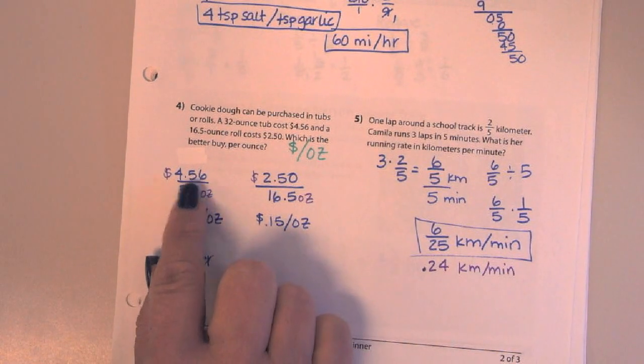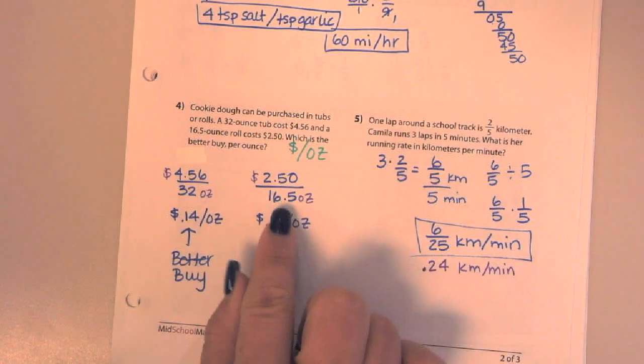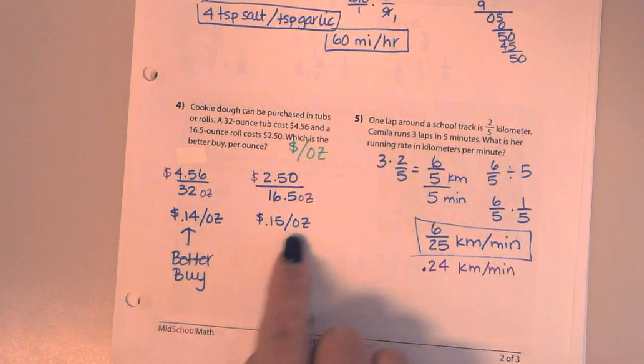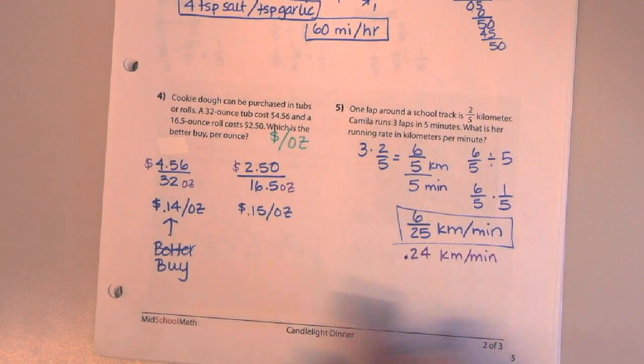So use your calculator. You're going to do money divided by ounces, money divided by ounces. Round it to 2 decimal places. You get 14 cents per ounce and 15 cents per ounce. The better buy is going to be the cheaper one.